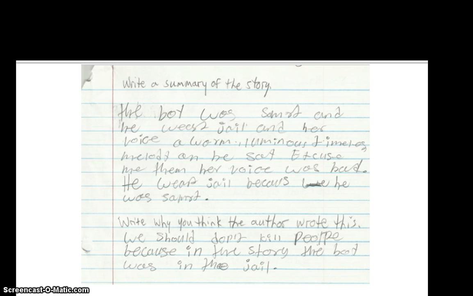He wrote, "The boy was smart, and he went jail. And her voice, a warm, luminous, timeless melody. And he said, 'Excuse me.' Then her voice was bad. He went jail because he was smart." Then the teacher asked to write why you think the author wrote this. The student responded, "We should don't kill people because in the story the boy was in jail."